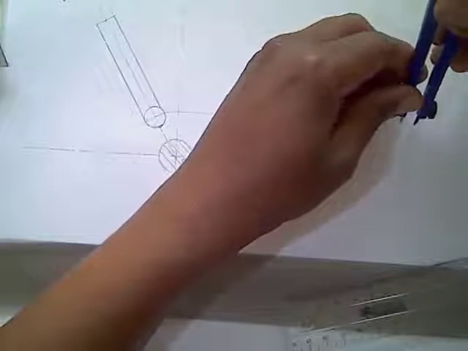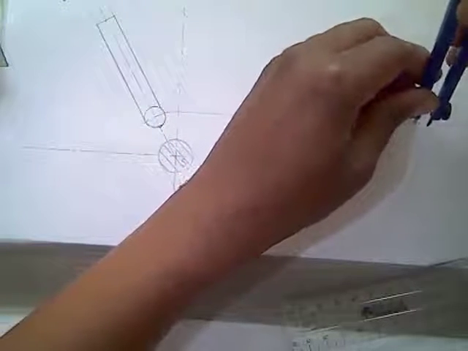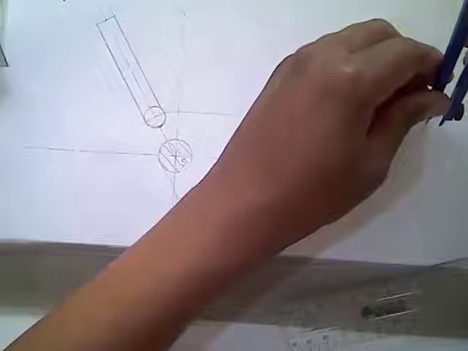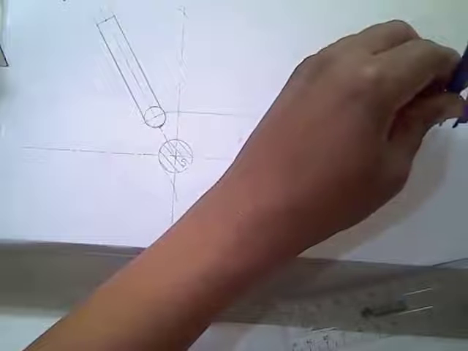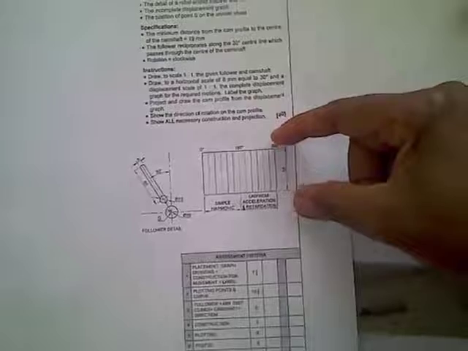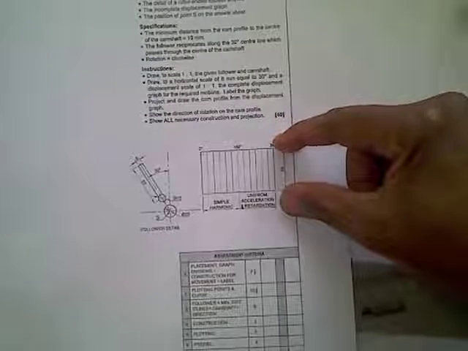1, there must be 12, 2, 3, 4, 5, 6. I'll go on up to 12, but for the sake of my camera, I just want to see the height of my displacement. I will look there. Here is the height of my displacement, which will be 55 millimeters.